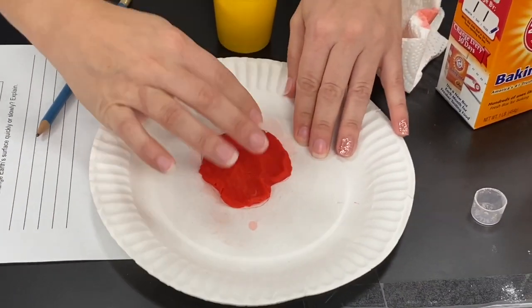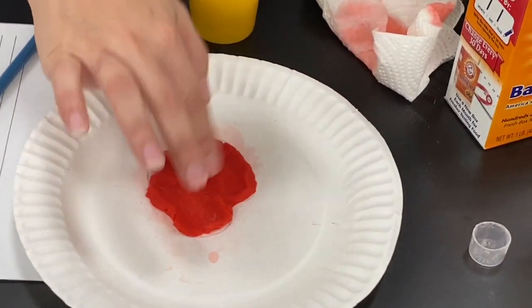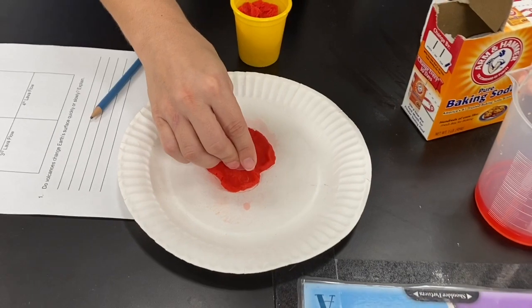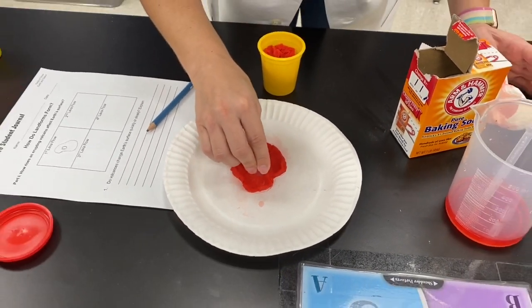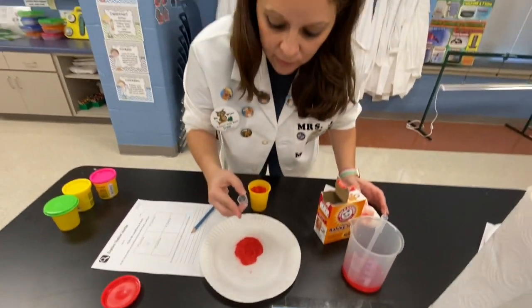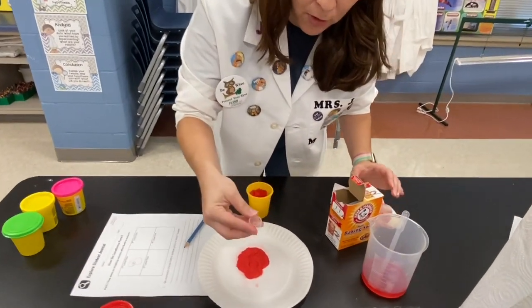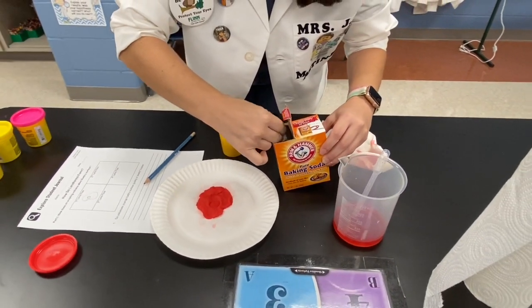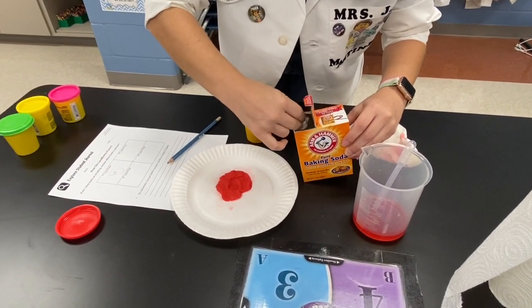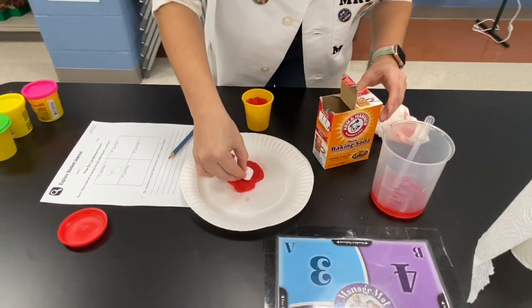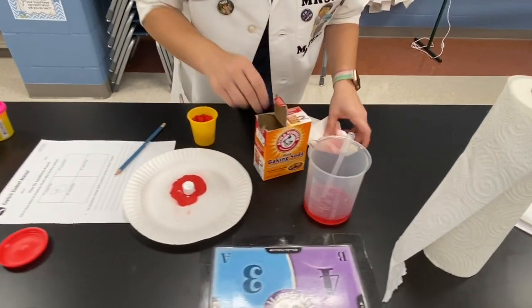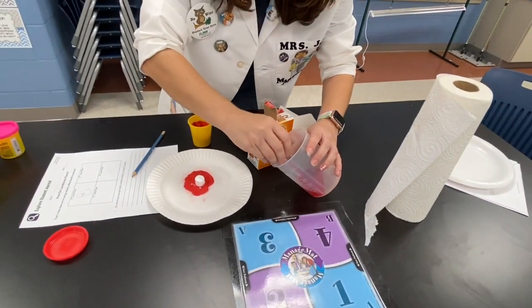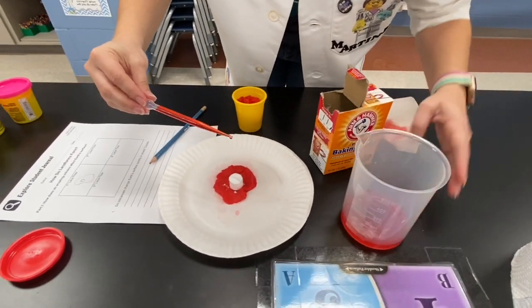So now that I have my landform and it's elevated a bit more, I'm going to make sure I put my cap in the middle where I had it. So I'm going to have it there, and we're going to do the same process again. So again, we're going to fill up our bottle cap, tightly packed. And we're going to do the same thing again, filling up our pipette and putting it on the volcano.